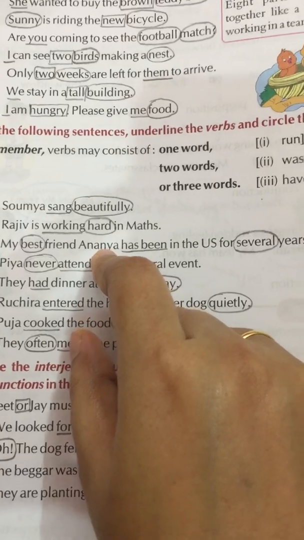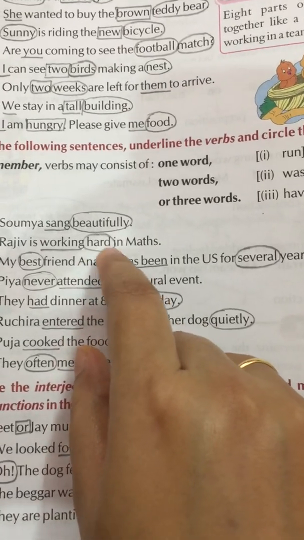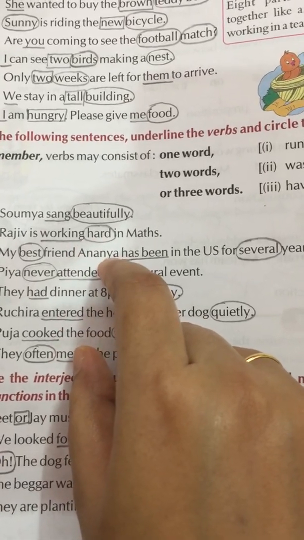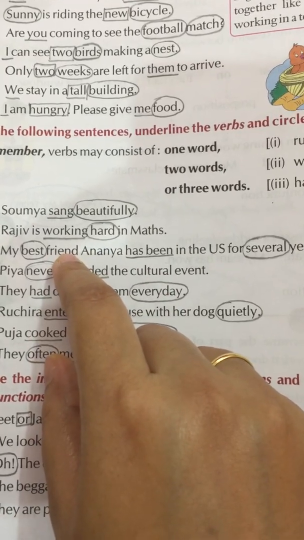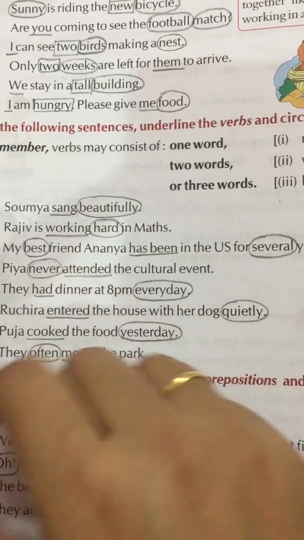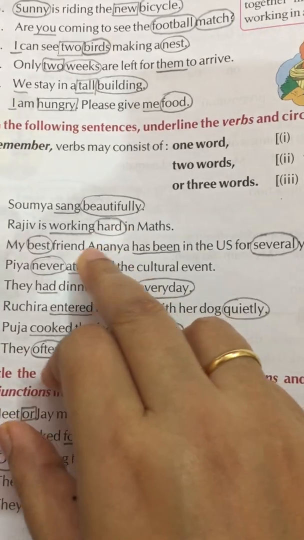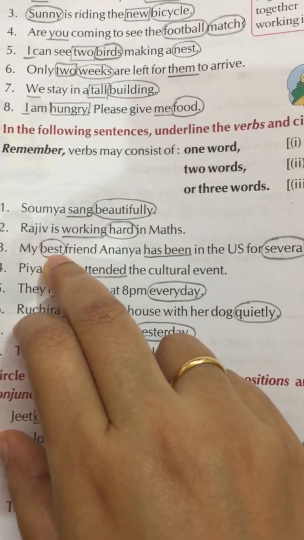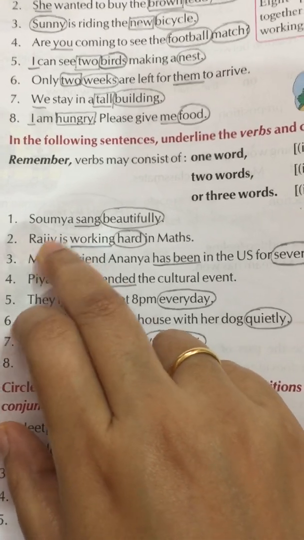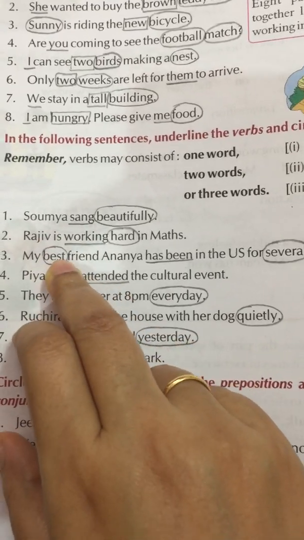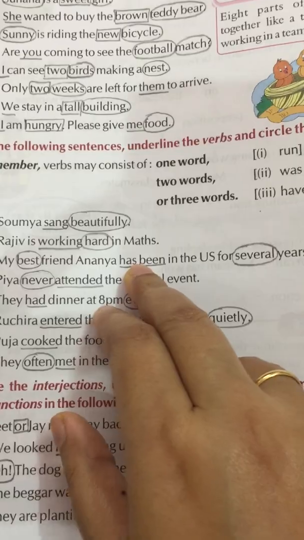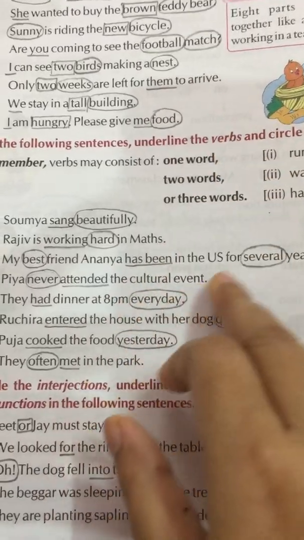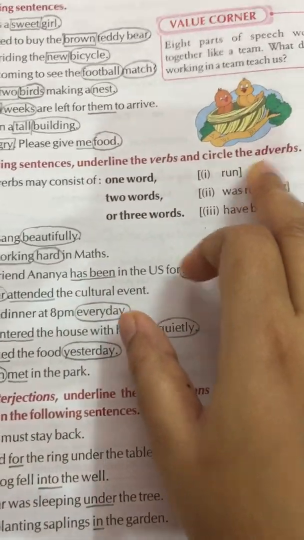Ananya is a noun. Friend is an adjective. It is telling something more about this noun. Best is an adverb. Has been is showing an action, so it is a verb. And several is an adverb.